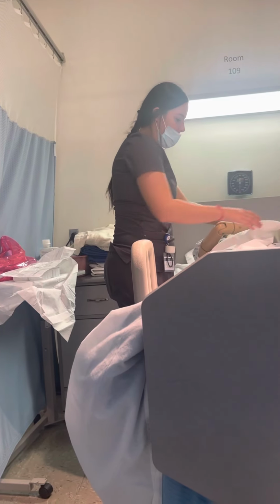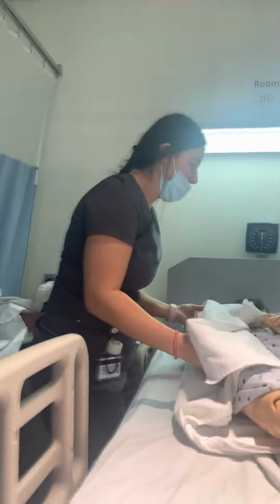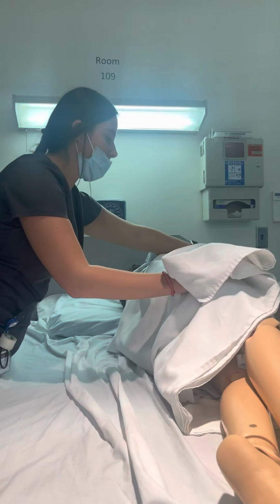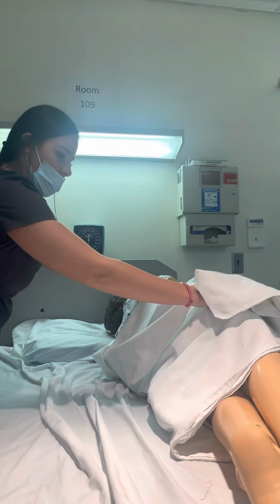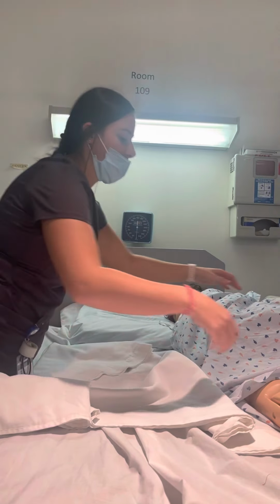Miss Smith is able to help me, so on the count of 3, I'm going to ask her to help me turn. 1, 2, 3. And she grabs the railing and is able to help. So this is your lateral. Sorry, Miss Smith.